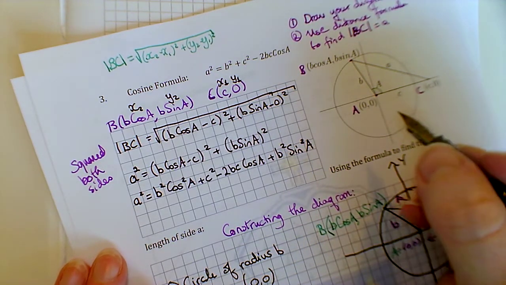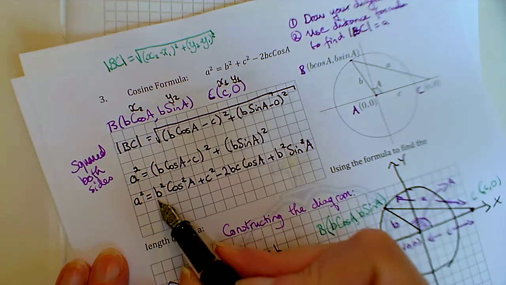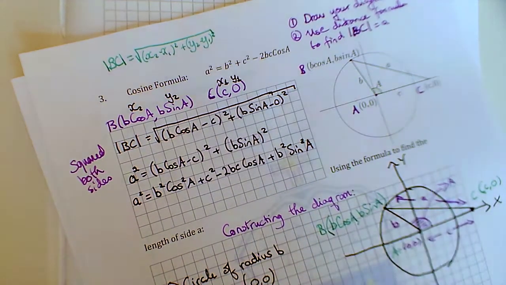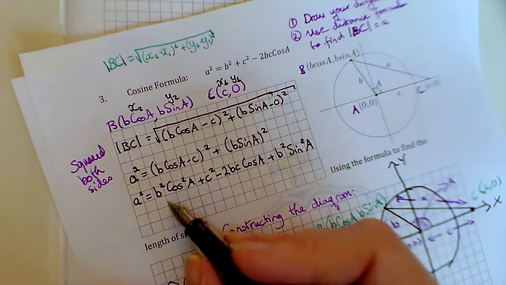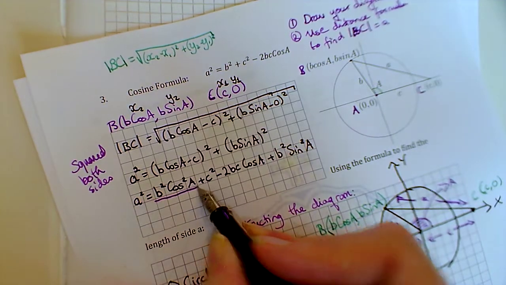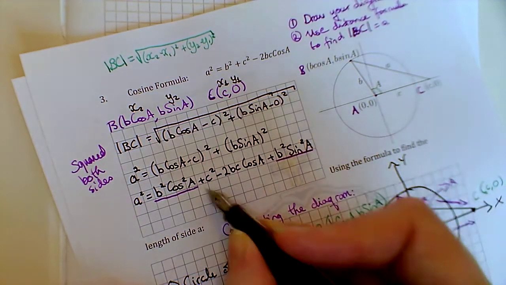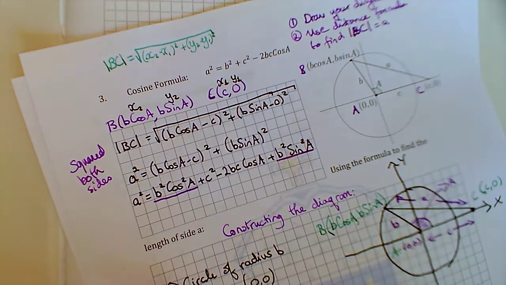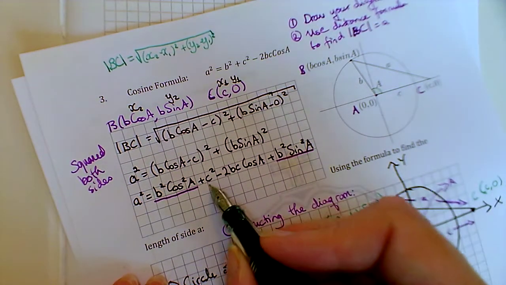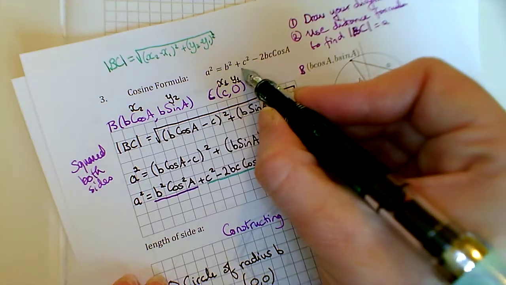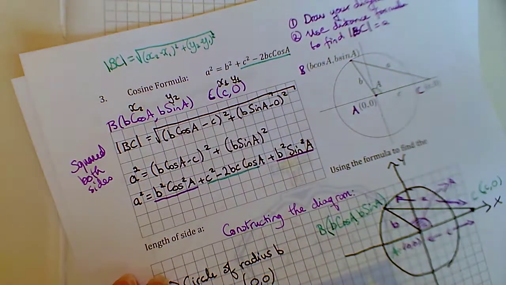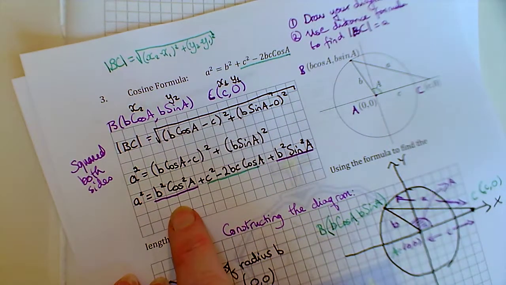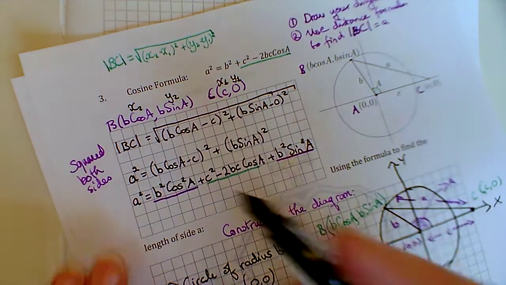Then we're going to do a little bit of algebra. We're going to gather these two terms together because they both have b squared in them. I'll leave c squared where it is. In fact, c squared minus 2bc cos a, that's actually in my answer. So I want that. I just need to deal with these guys here.